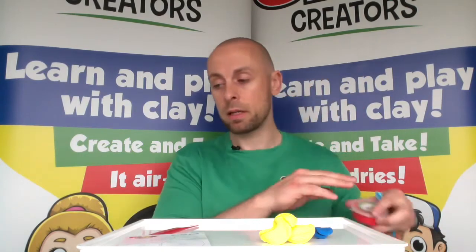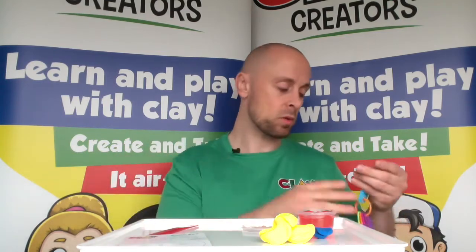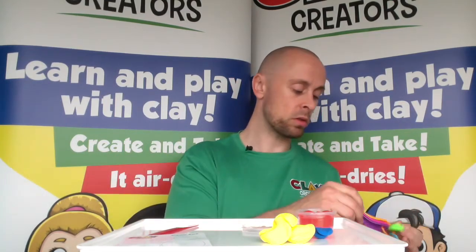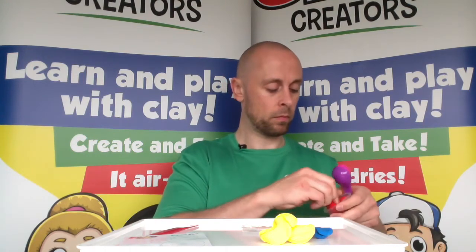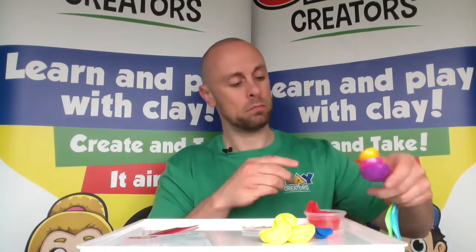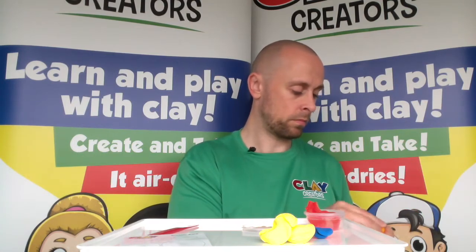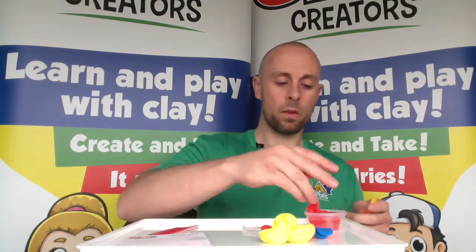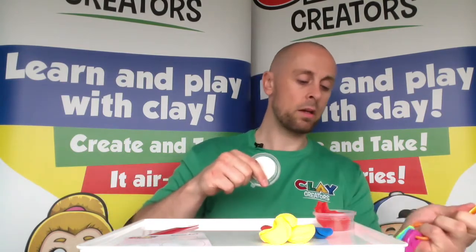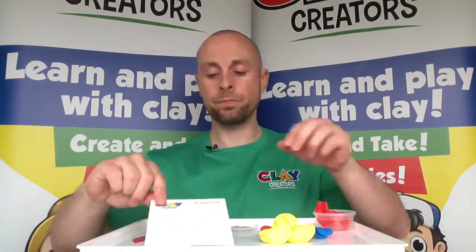And finally the red clay. The red clay is going to be measured with a number 3 spoon and then a measurement off the creator card that we'll get to in a moment. So fill up your number 3 spoon first. Okay. And like I said, finally we move on to our creator card.